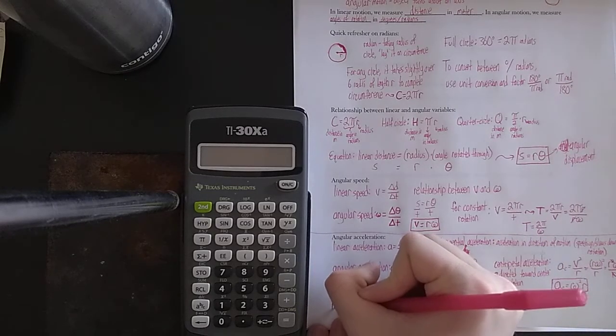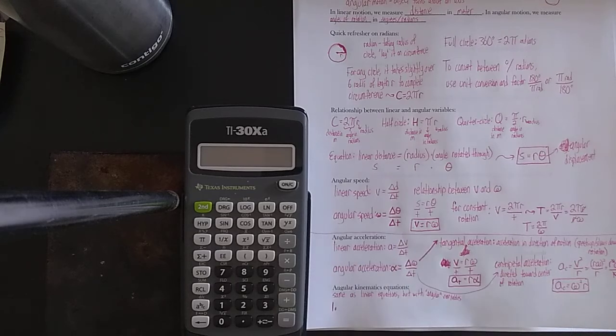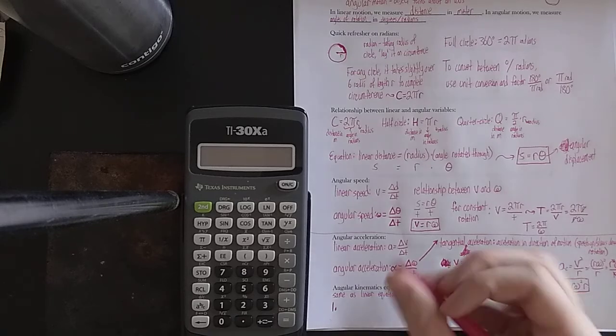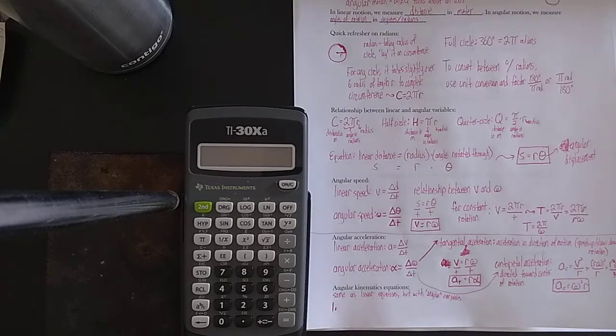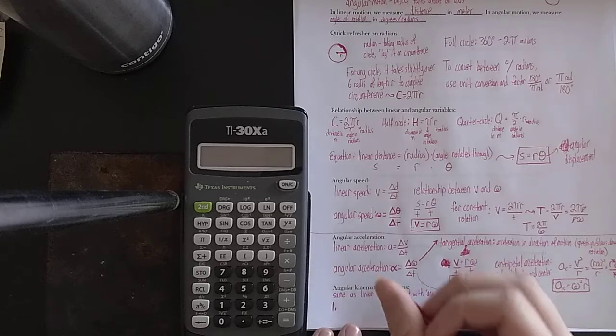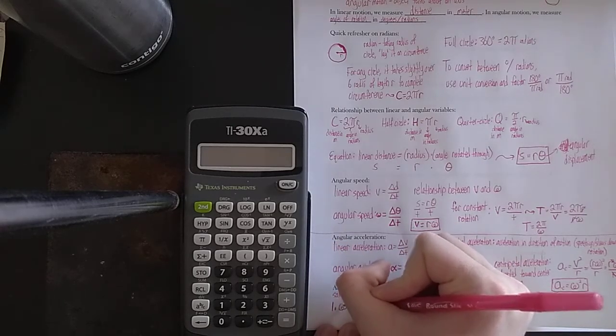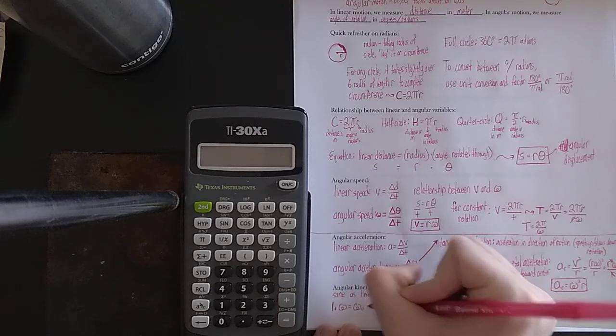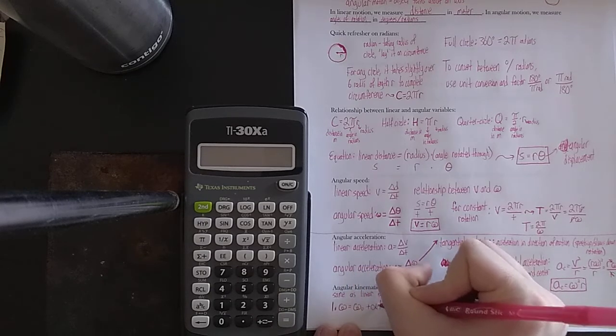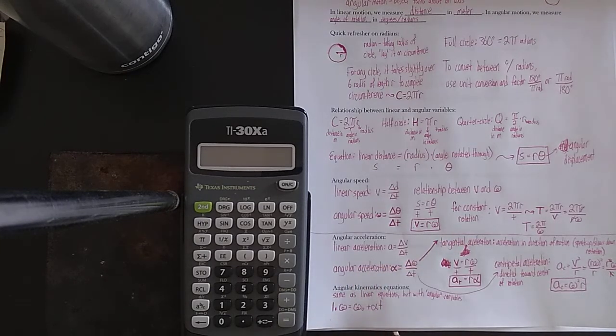Remember your first equation from earlier in the year and from last year, v equals v naught plus at. We're going to have the same thing, but with angular variables. Instead of v, we're going to substitute in omega, and instead of a, we're going to have alpha. So that's omega equals omega naught plus alpha multiplied by time. Look at the format. It's very similar.